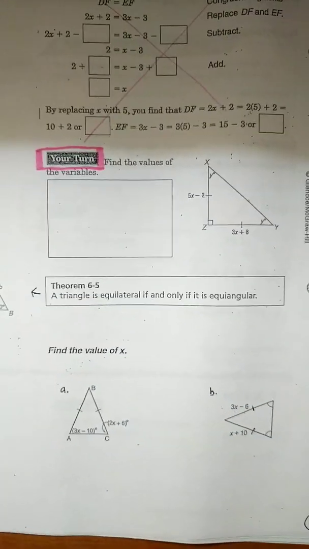Okay, I want you to go ahead and do this your turn on page 11. And then you can go ahead and start working on your assignment.